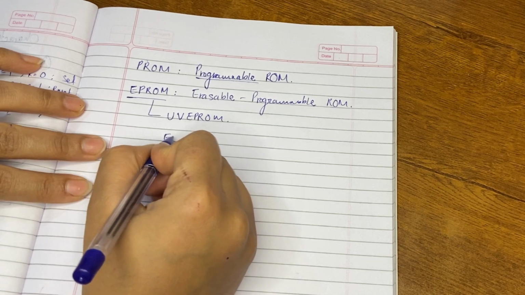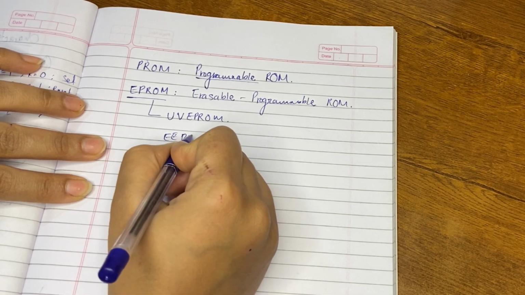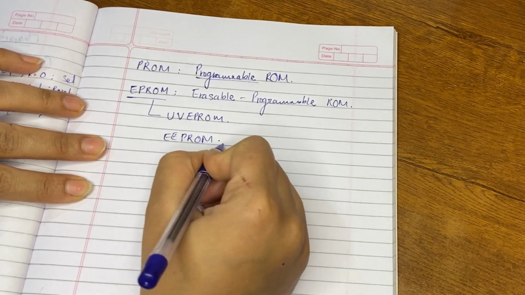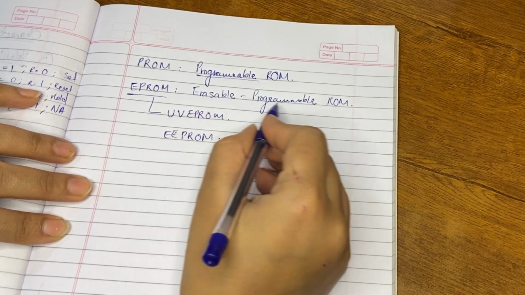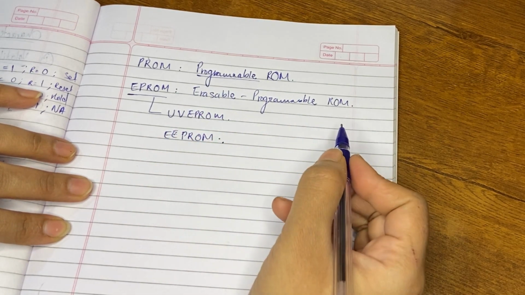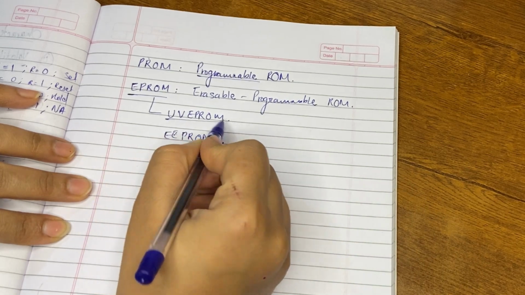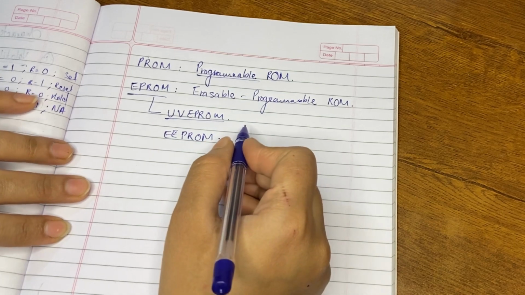and EEPROM. So this erasable EPROM needs to be erased completely. So yeah, it can be done, but it has to get erased completely to write it again.